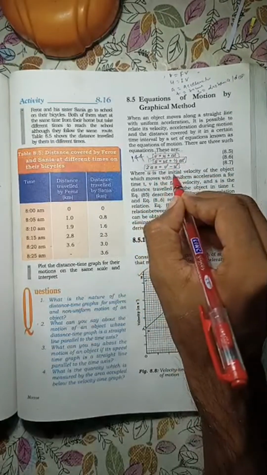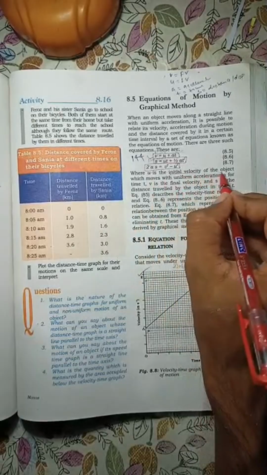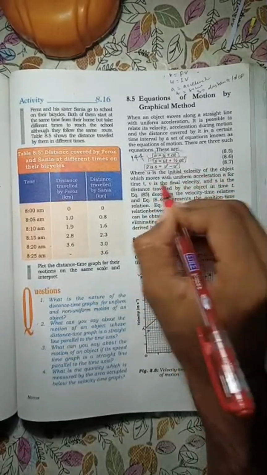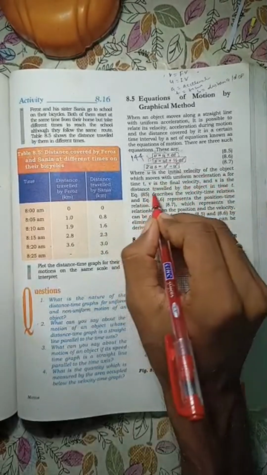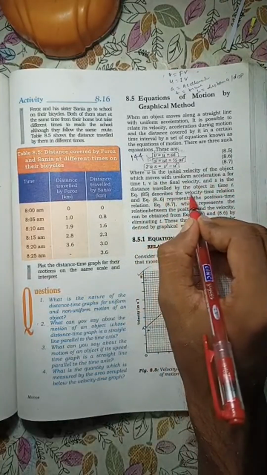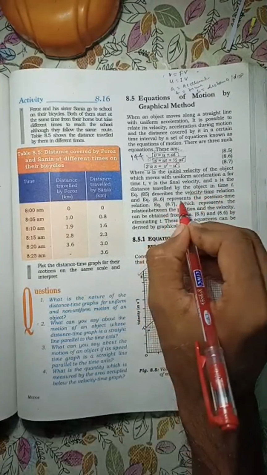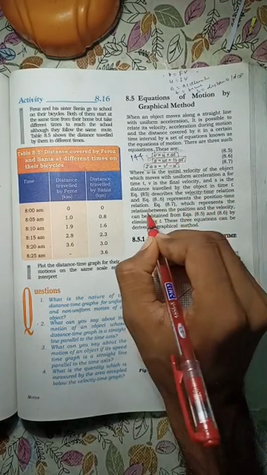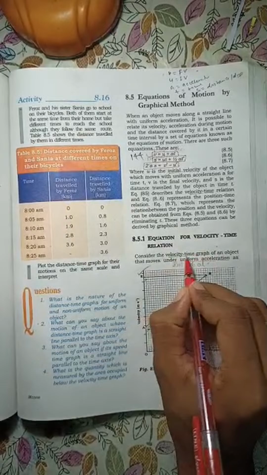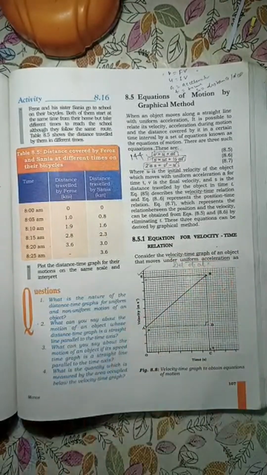Where u is the initial velocity of an object moving with uniform acceleration, we relate velocity and the distance traveled over time. Equation for velocity-time relation. Velocity-time graph for uniform acceleration.